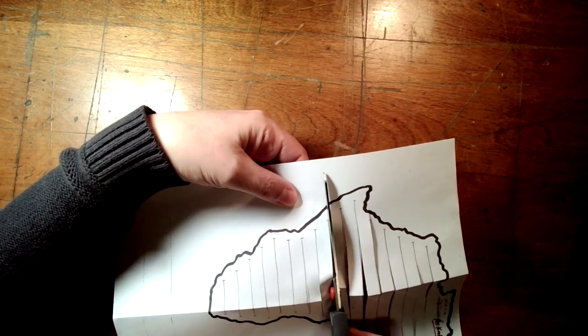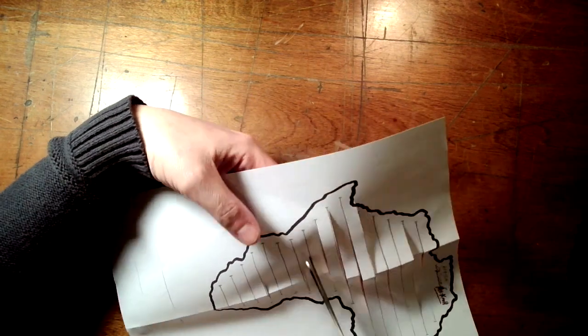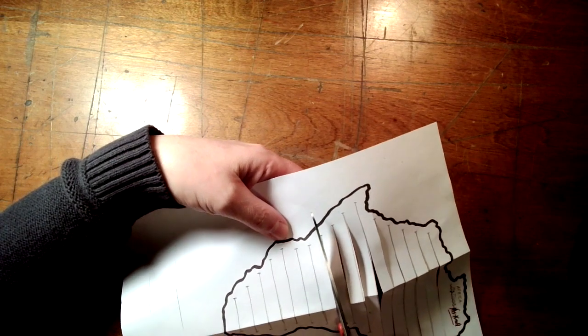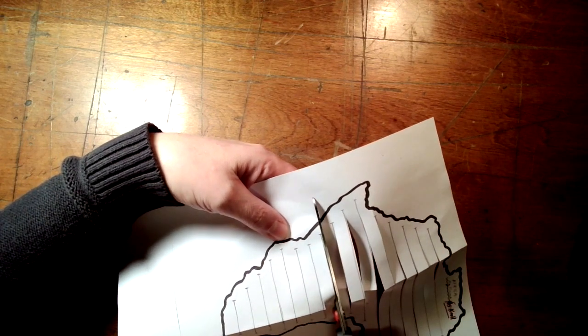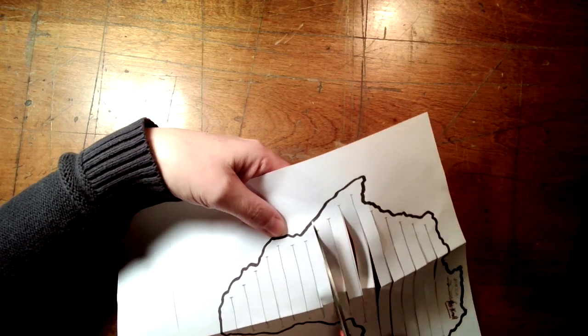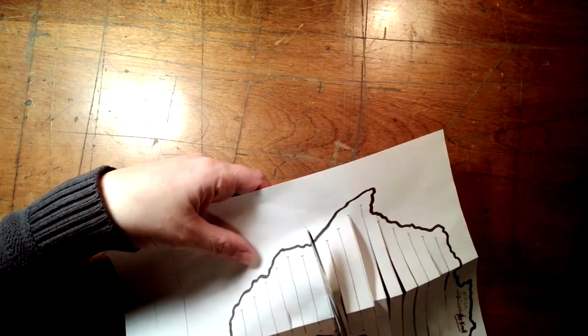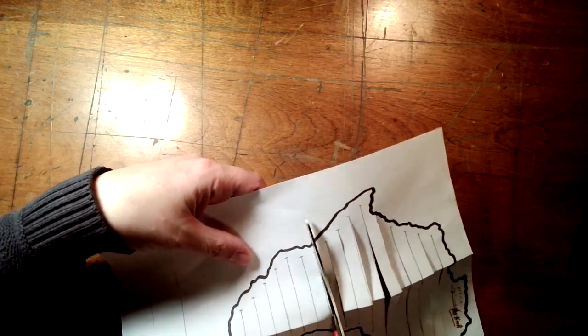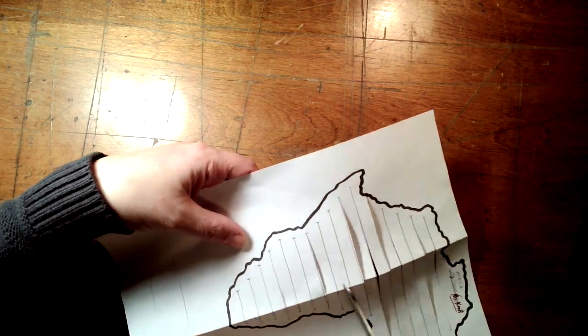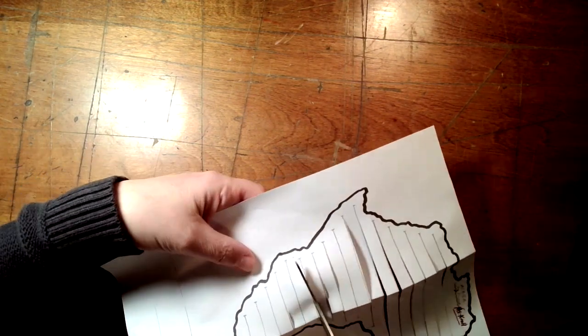Straight, stop. Straight over and stop. Straight up, straight over. Sometimes it's hard to get your scissors in here. Staying on the line, you're just cutting a straight line. Shouldn't be too hard. It just gets to be a little bit tricky.